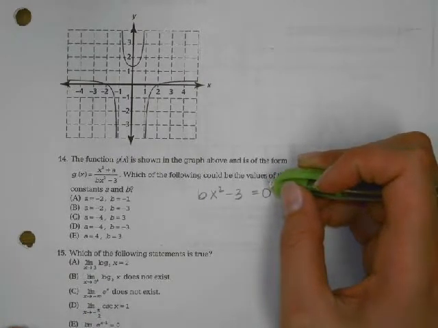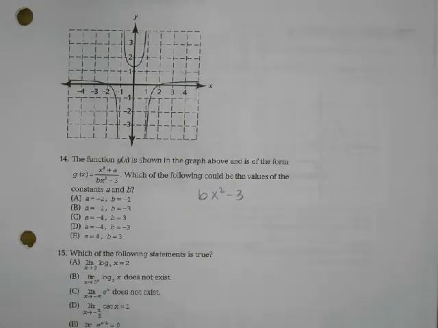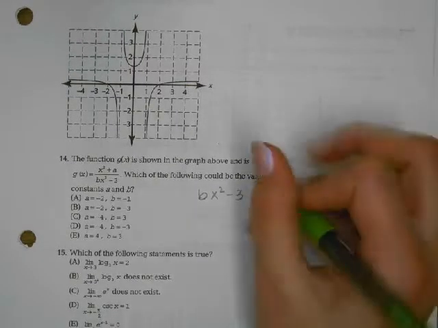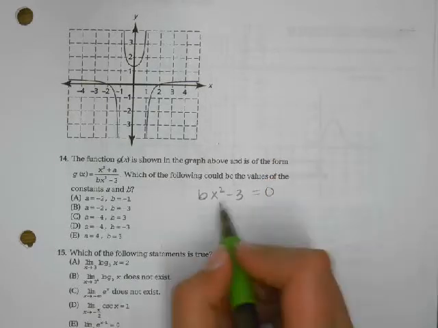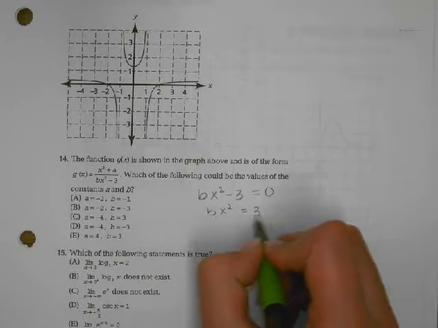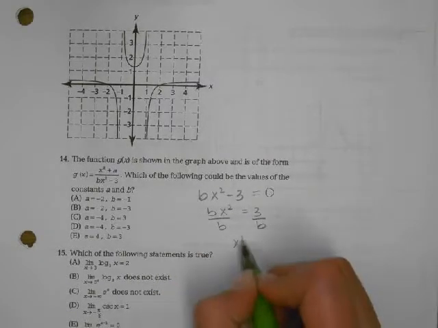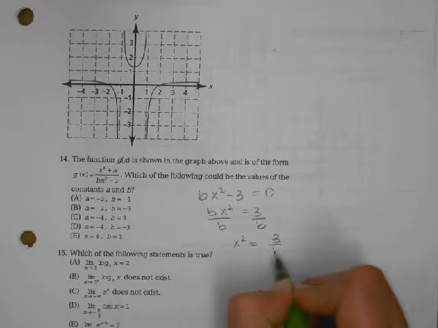I'm going to set it equal to 0. So I'm going to add the 3 over, so that gives me bx squared equals 3. And then I'm going to go ahead and divide by b, and x squared equals 3 over b.